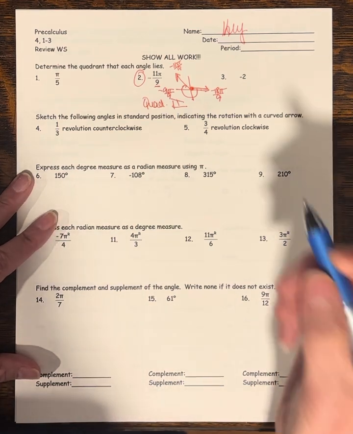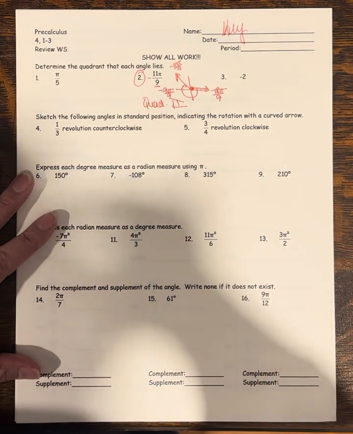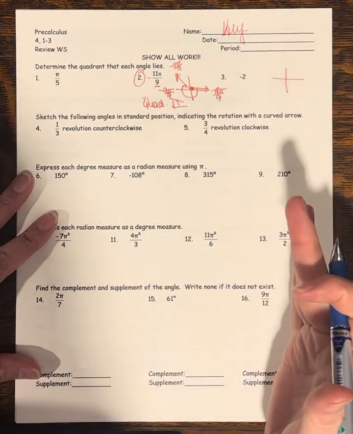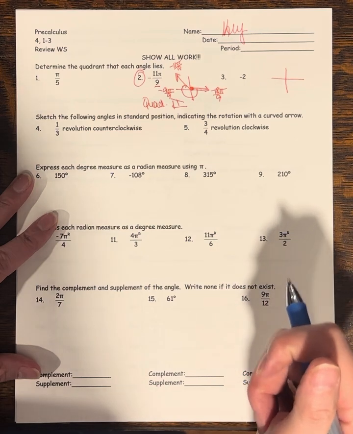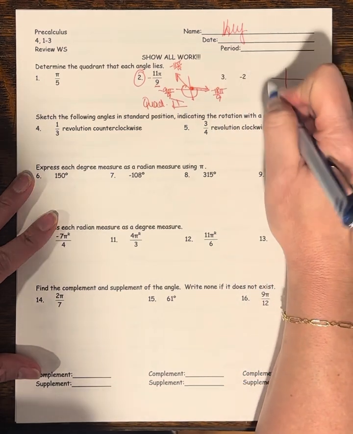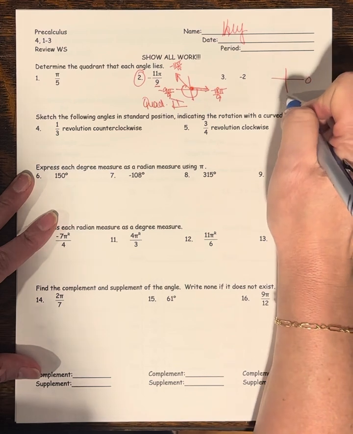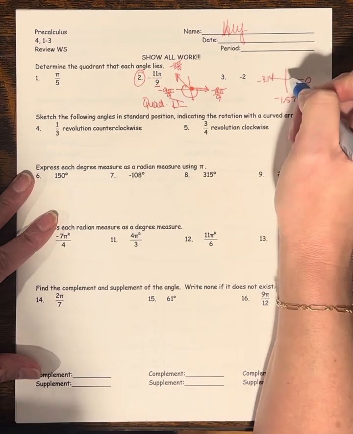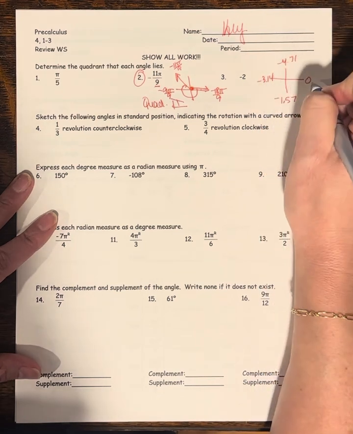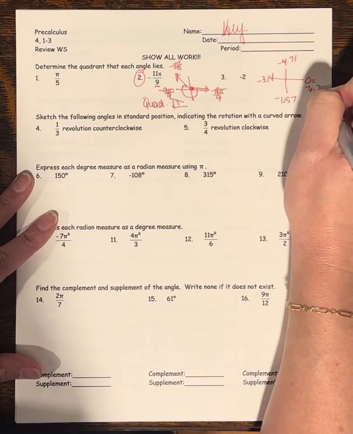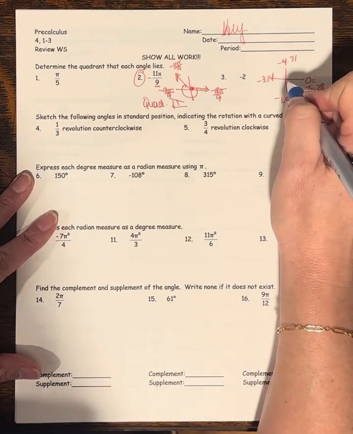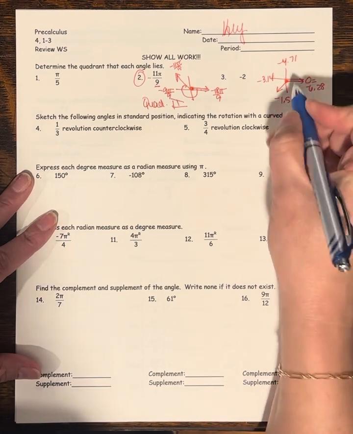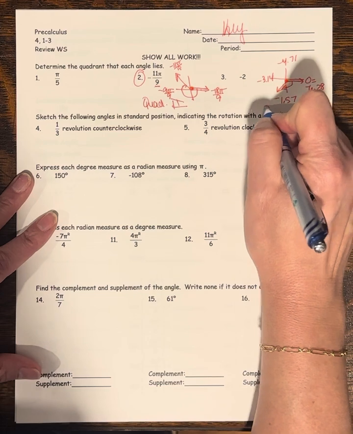Okay? Next, number 3. Number 3 is going to be negative 2. Again, I told you guys to memorize your quadrants, not just in radians and degrees, but also in decimals. And this is negative, so again, we're going clockwise. So I start here at 0. This is going to be negative 1.57, negative 3.14, which is pi, negative 4.71, and then 2 pi is negative 6.28. I'm going to start here and go all the way down to negative 2, which means I am now in quadrant 3.